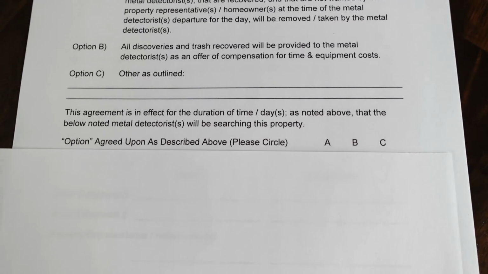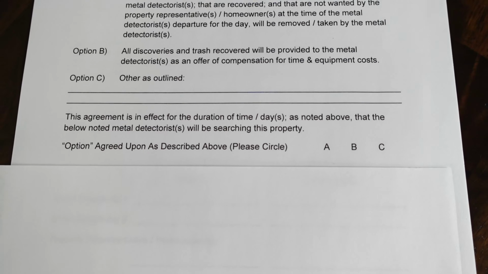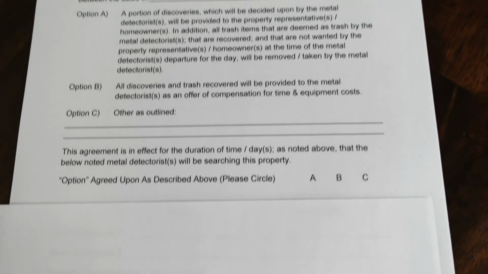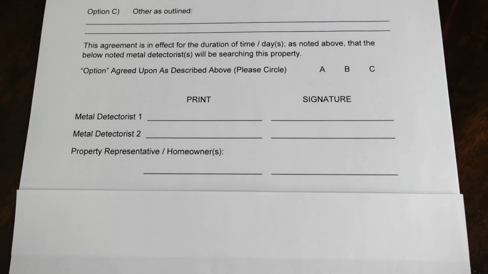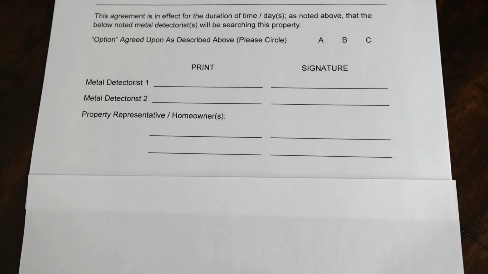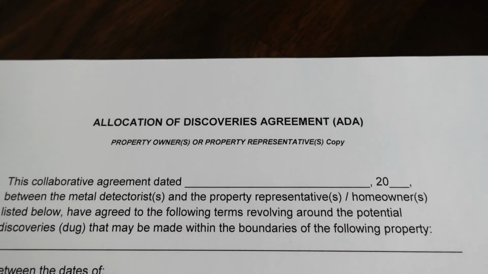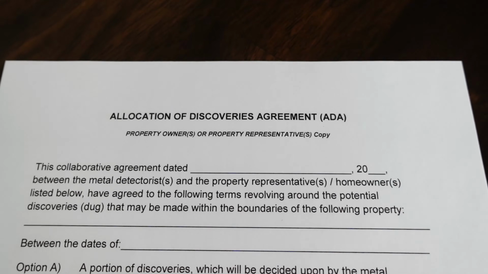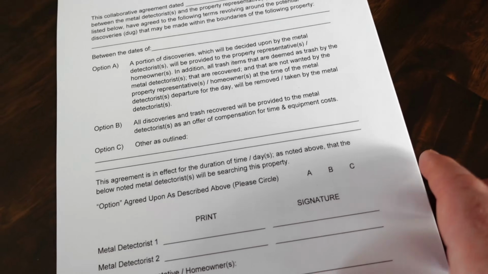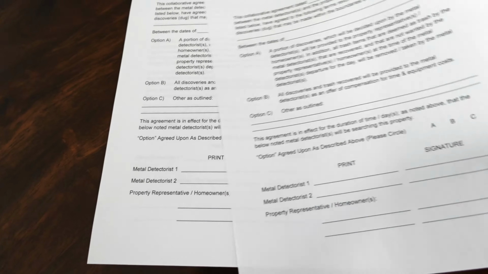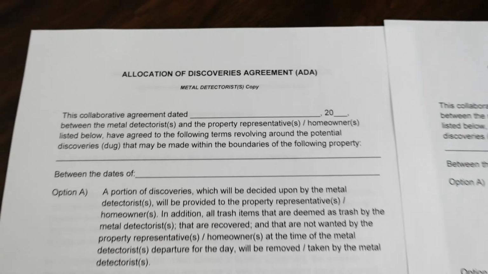This agreement is in effect for the duration of time in days as noted above. And then the option which was agreed upon, A, B, or C. And then down here you've got print and signature for the metal detectorist and the property owners. So as I said, this one here is the property owner's copy. And right underneath this one is the exact same thing for the metal detectorist.